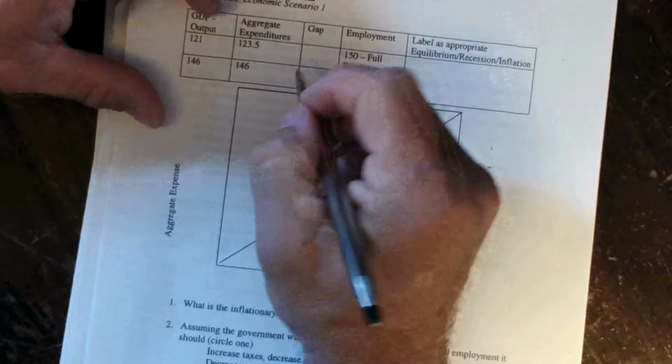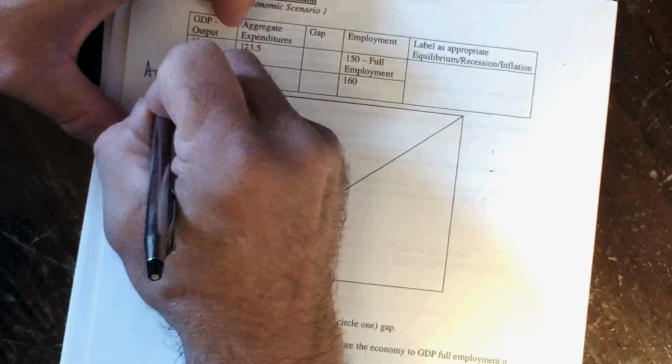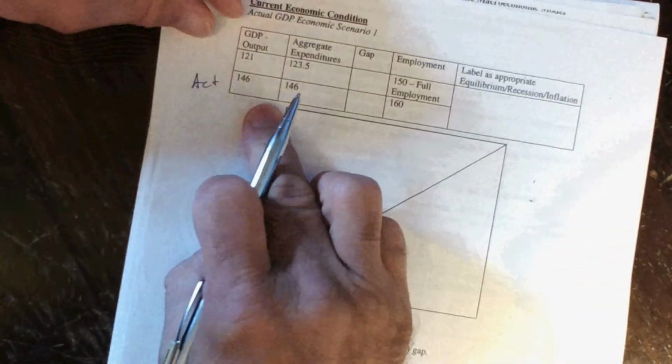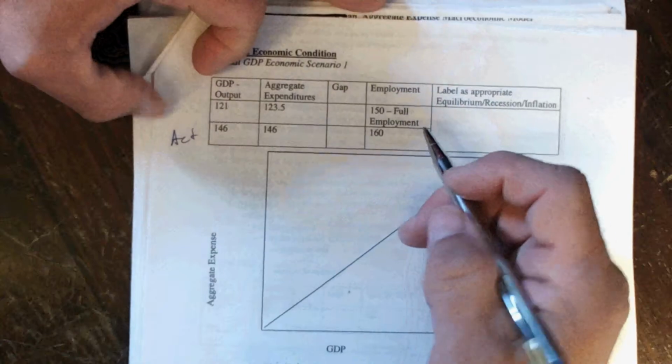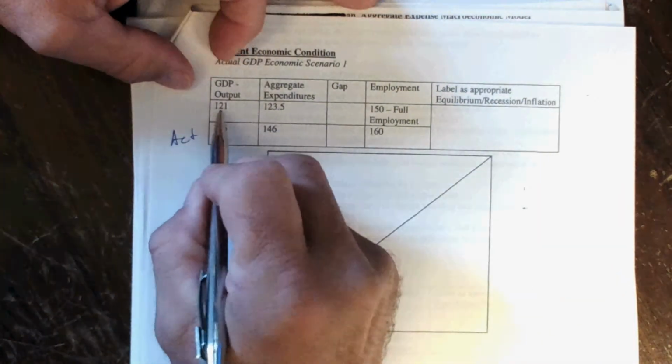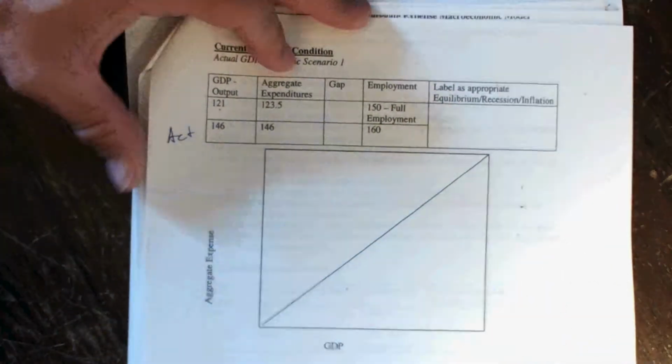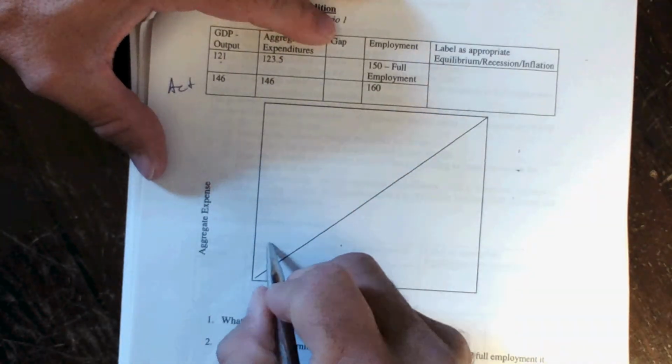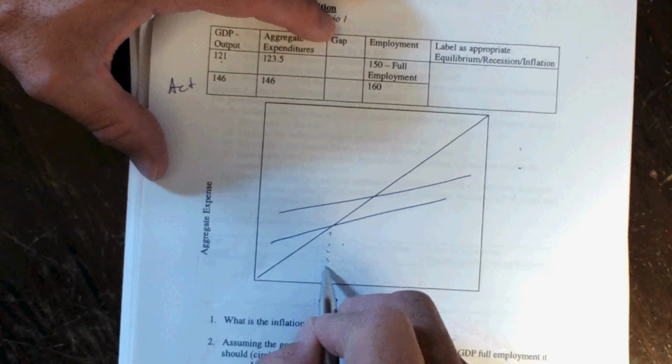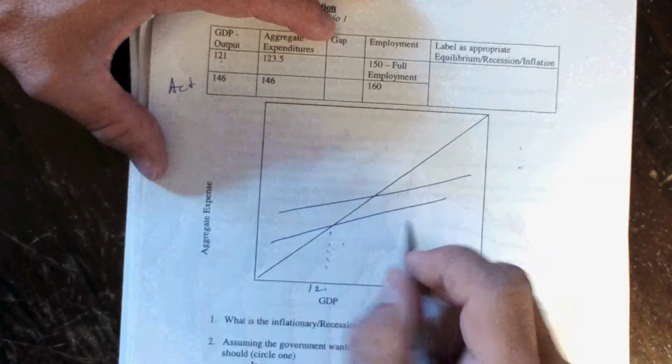Here's GDP actual. We just developed it. The table is telling us that full employment happens at GDP output of 121. We're going to put those on the graph. I'm going to write 2 lines. 121 comes first. 146 comes second.